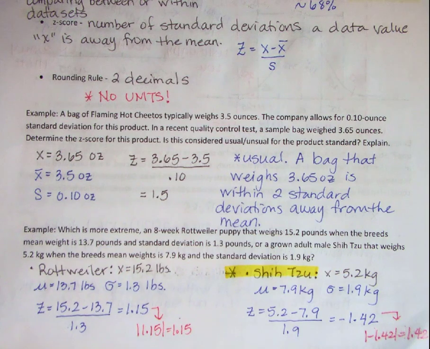When we compare these two breeds, this particular Shih Tzu being smaller than the average has a more extreme value than this Rottweiler being heavier than its average.